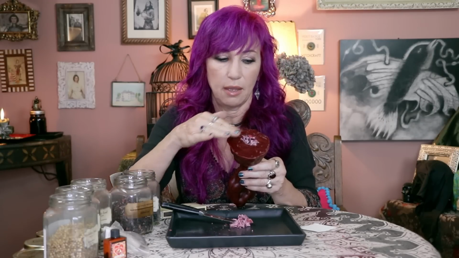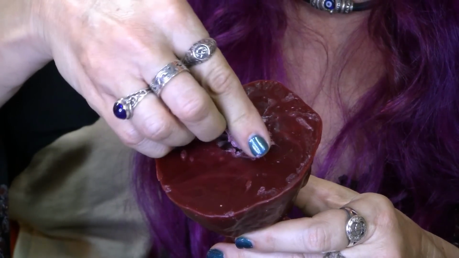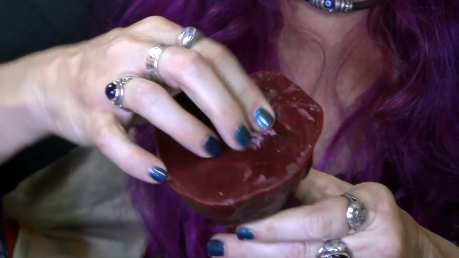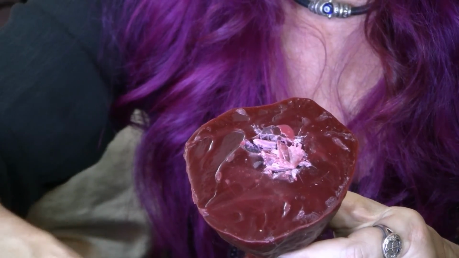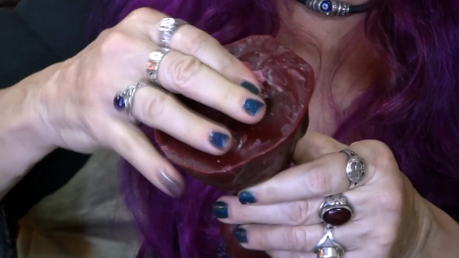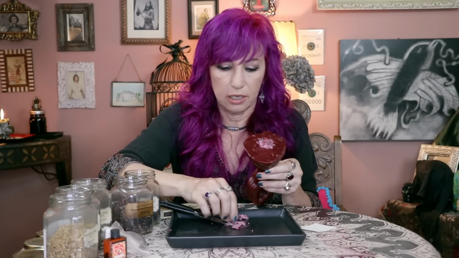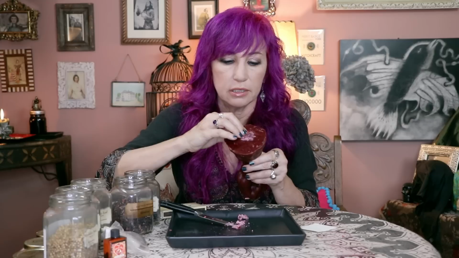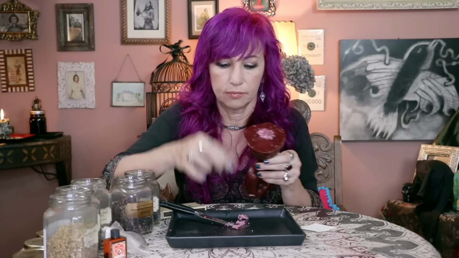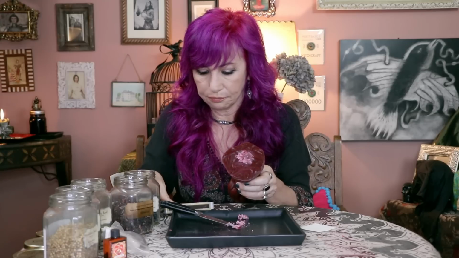Now we have to close up that hole. So we're going to take those pieces of wax that we saved from before and press them in. And then finally, we're going to seal that up in just a second. So we're pressing that down, filling up that hole, closing off that hole that we made.